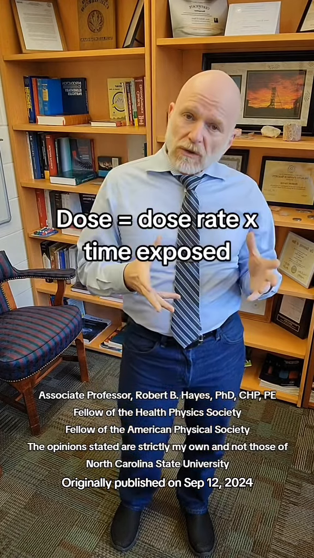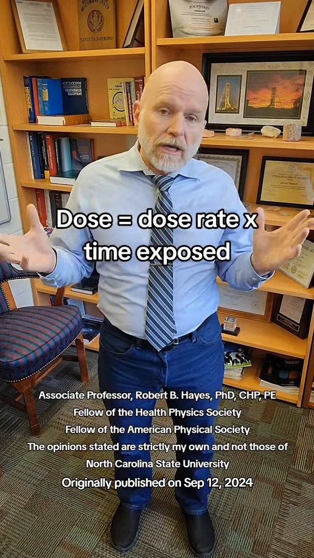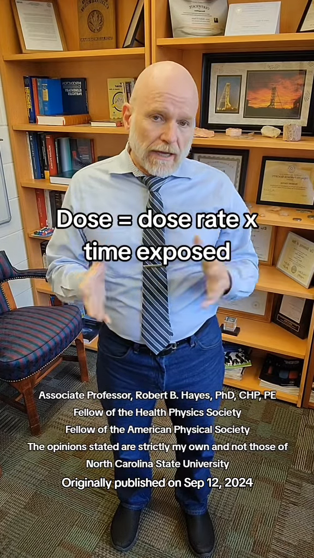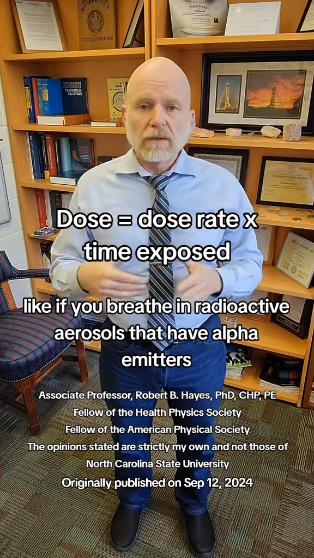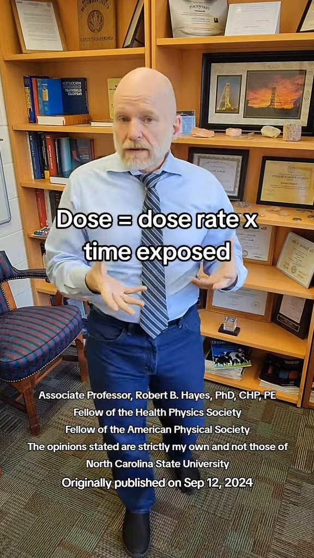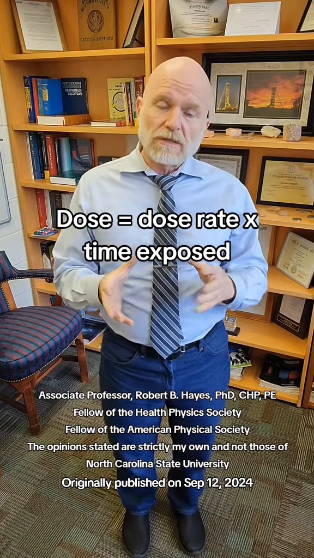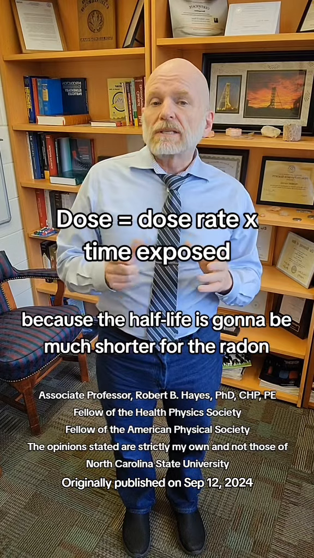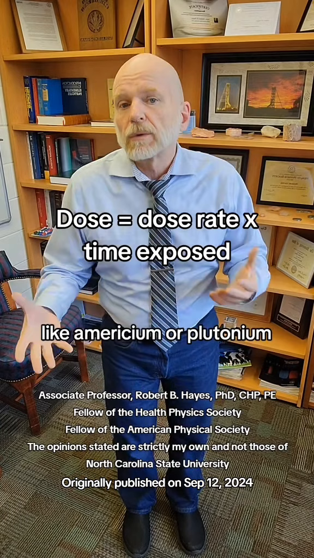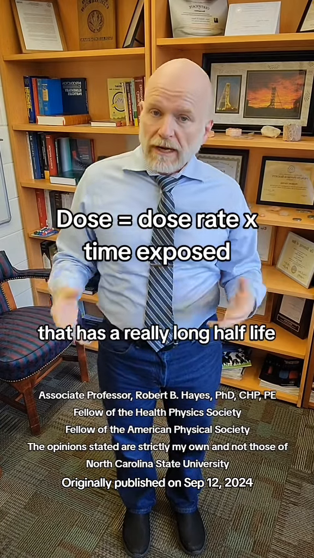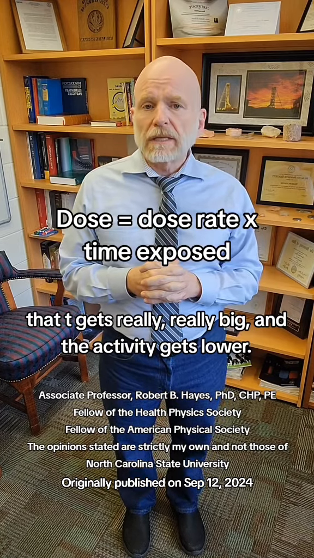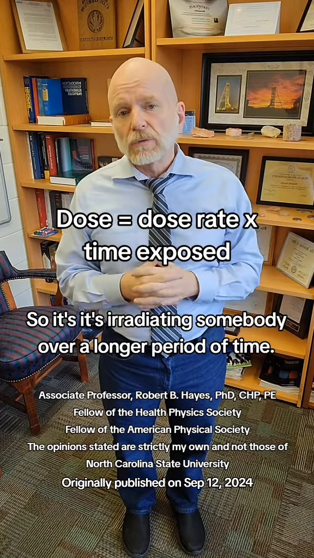Now, when it comes to dose, you've got to integrate that, meaning you've got to add them all up, so that you can get a bigger dose with something that's got a longer half-life if you expose it for a longer period of time. Like if you breathe in radioactive aerosols that have alpha emitters, something like radon is going to give you a smaller dose for the same amount of activity at a time because the half-life is going to be much shorter for the radon than something that's, say, anthropogenic, like americium or plutonium that has a really long half-life, where that T gets really, really big and the activity gets lower. So it's irradiating somebody over a longer period of time.